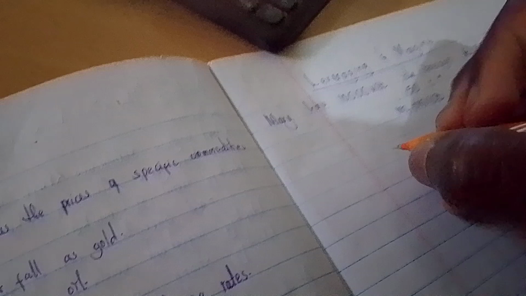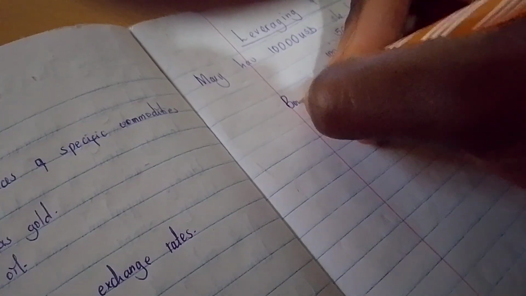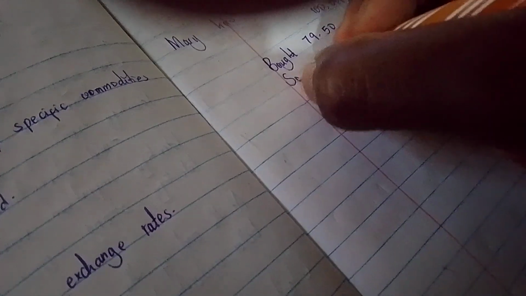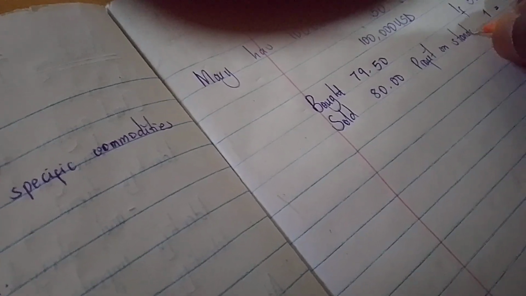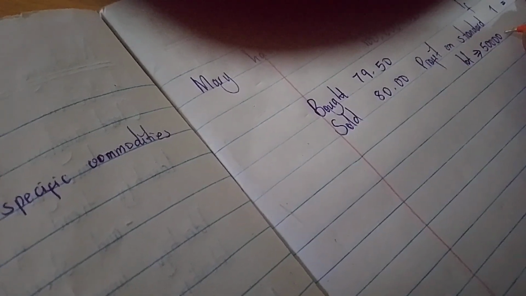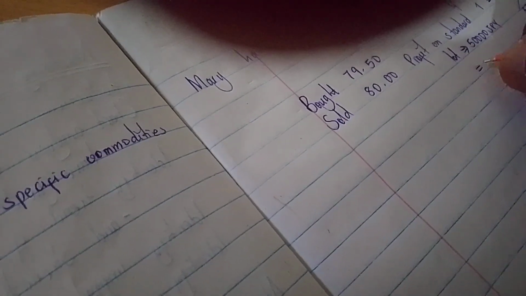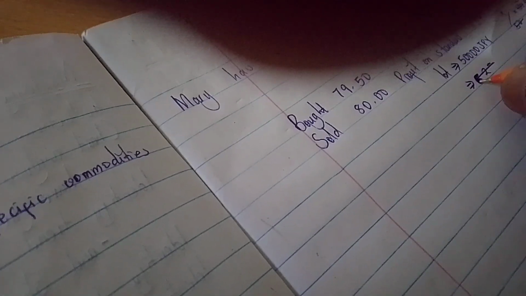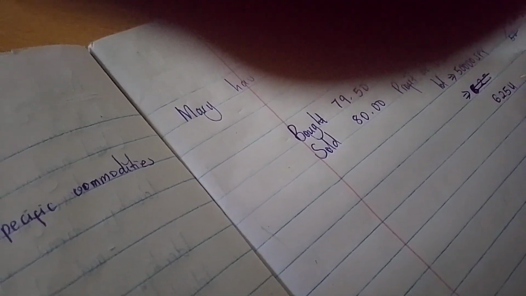Yep. So just by that, I could also write here just for memory, buy at 79.50, sold at 80.00, profit on a standard lot would be 50,000 JPY, which is 625 USD. Yeah, that's quite understood now.